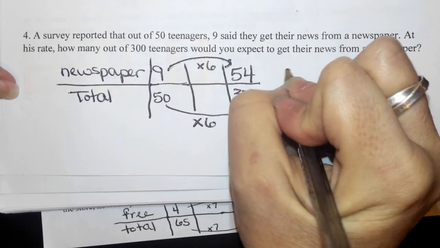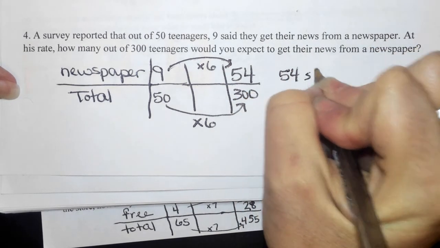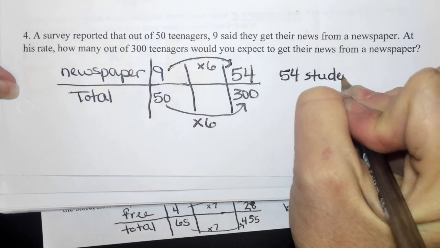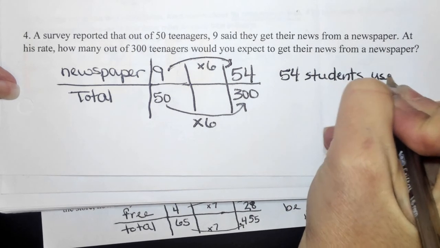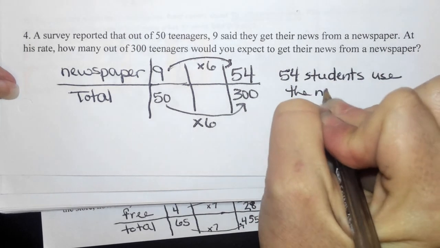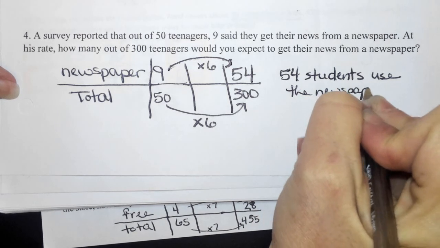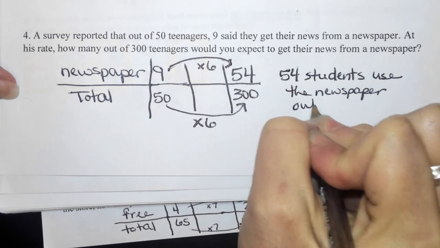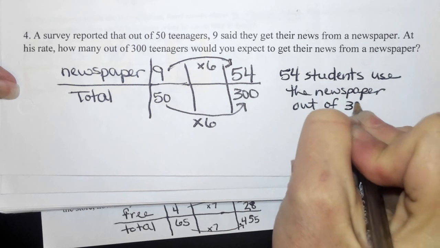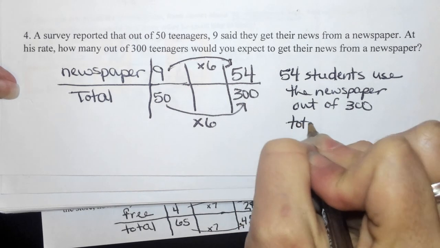So 54 students use the newspaper out of 300 total students.